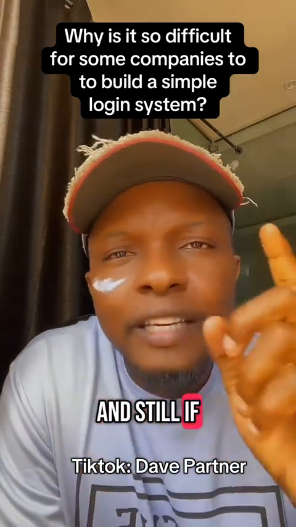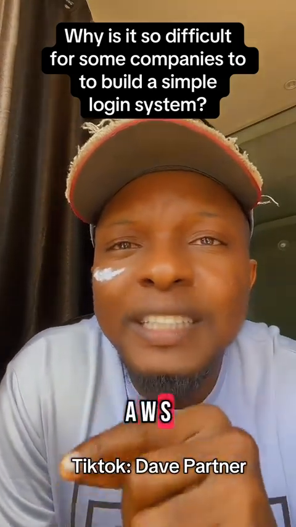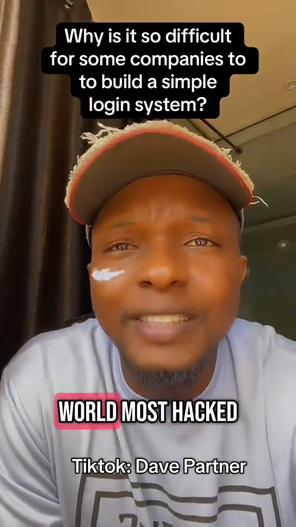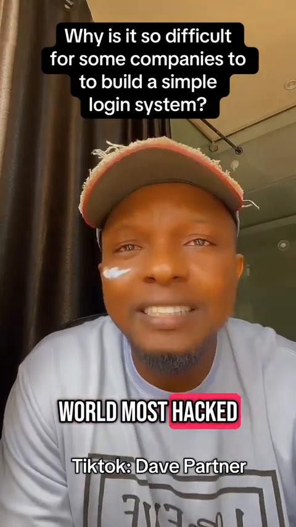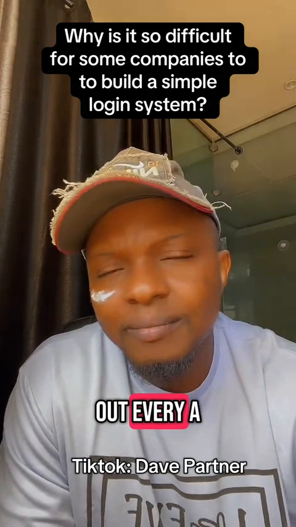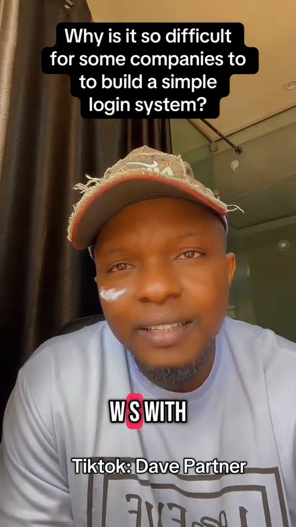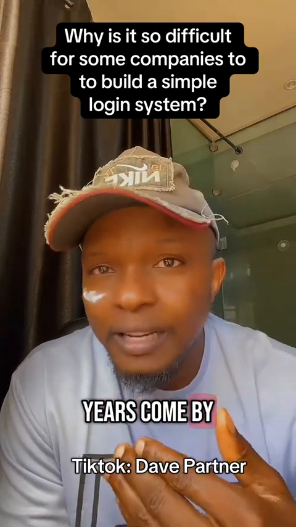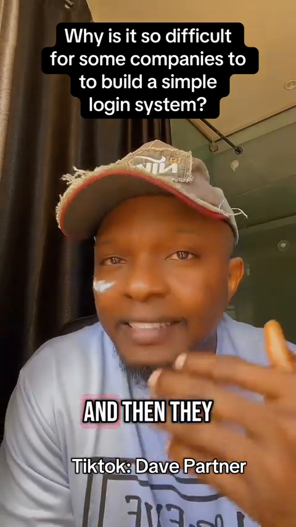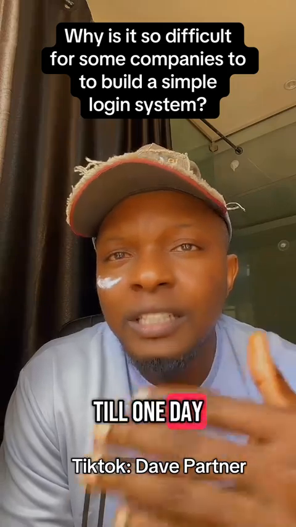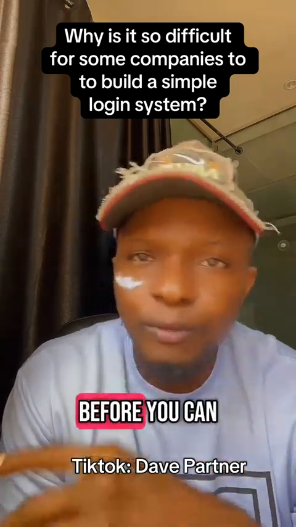And still, if you Google, you'll see that AWS still gets hacked every year. In fact, it's one of the most hacked apps in the world. Most hacked. Go and check it. Millions of users leaking out every year. AWS, with all this authentication. And I'm telling you, as the years come by, hacking gets better. And then they will have to add more and more, till one day they will ask you to cut off your head and put it there before you can log in.